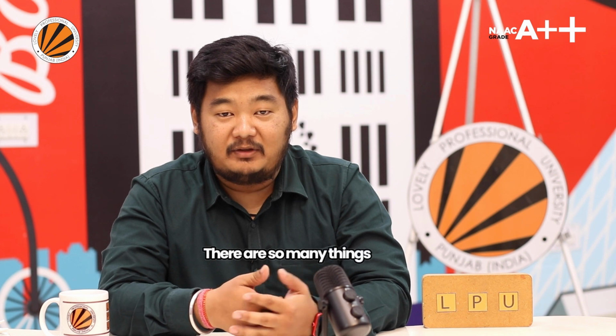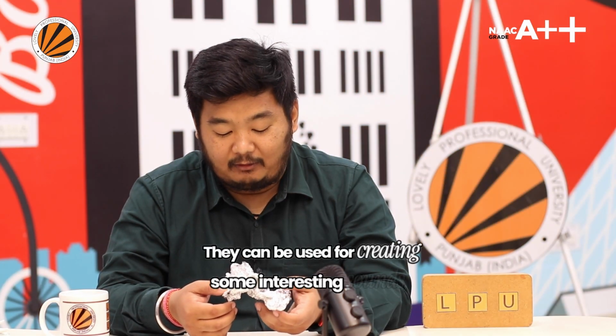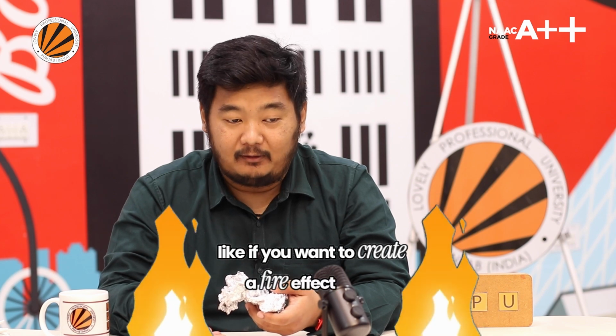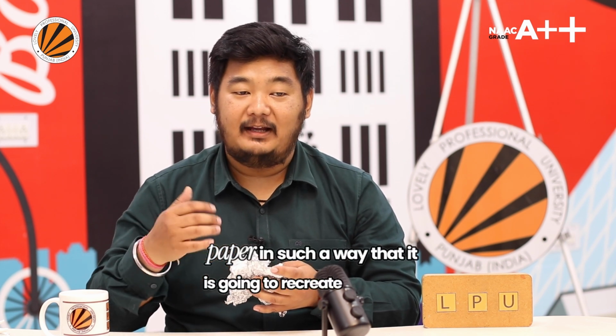There are so many things which can be created using day-to-day objects. Like this is a foil paper, right? This same foil paper which we use to pack our tiffins can be used for creating some interesting sounds. Like if you want to create a fire effect, if there is a fire in the scene, you can simply move this paper in such a way that it is going to recreate the sound of a fire. If you watch this audio along with any video in which there is a fire being burned, you can hear that audio and sync it very perfectly.